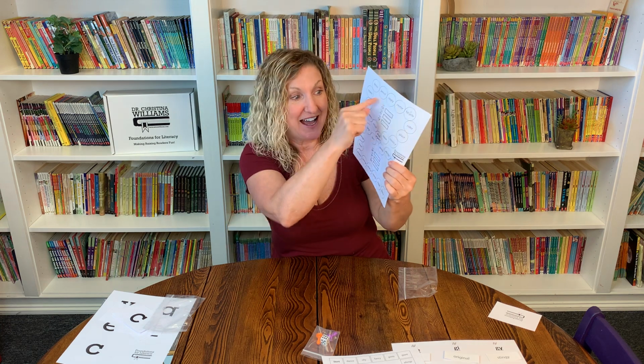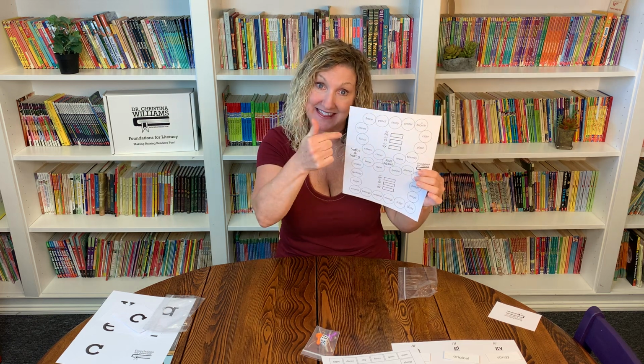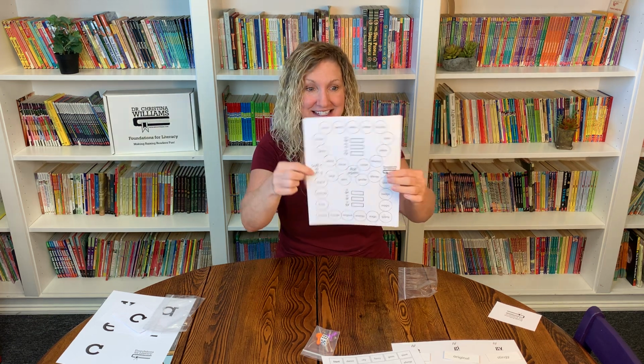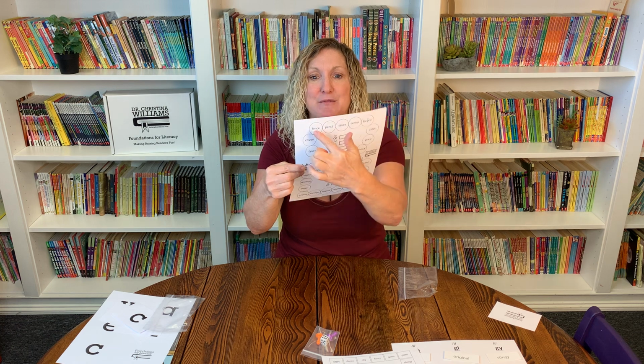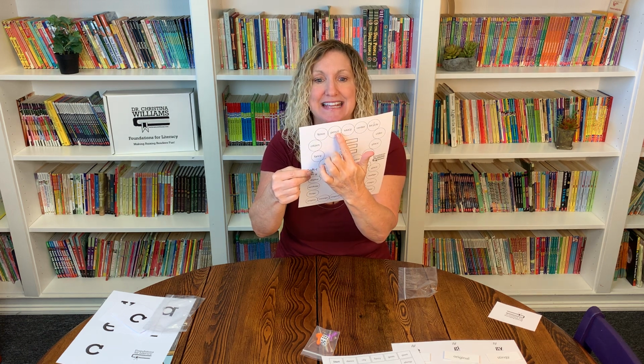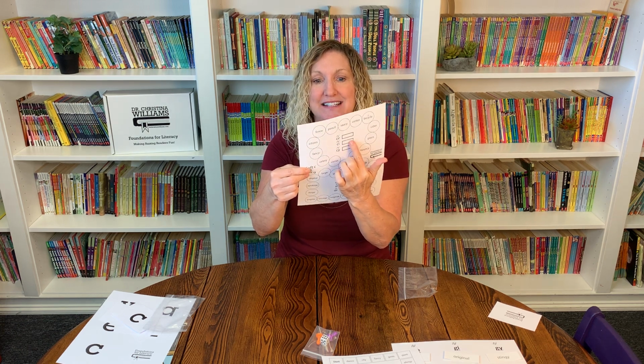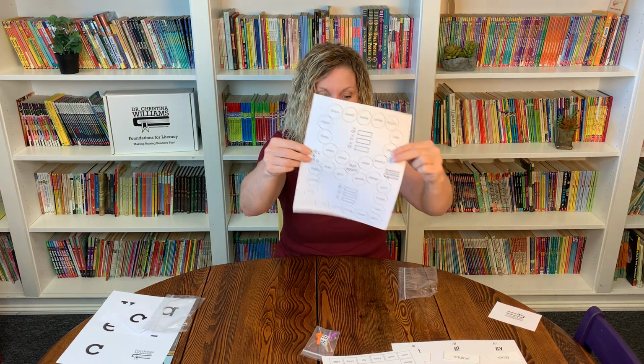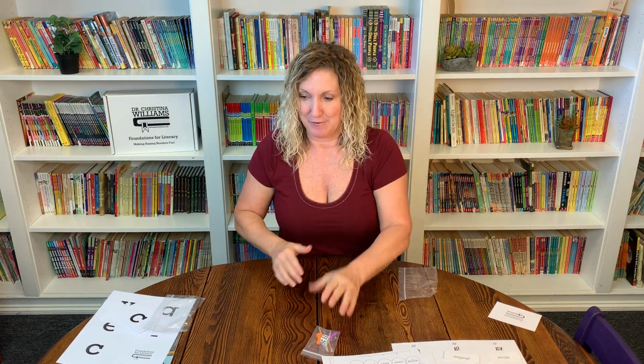What you do is you color code according to the sounds and how those sounds are spelled on this game board. Do you see how it works? So here's where you put your code, and then when you land on those words, if it has a C-I, you're going to use this color to color in that spot. All right, so that's it for the game board.